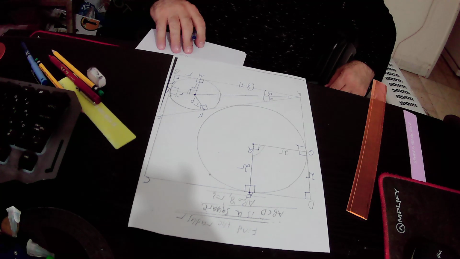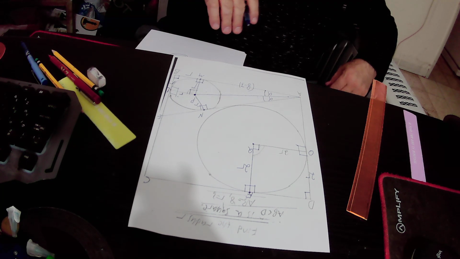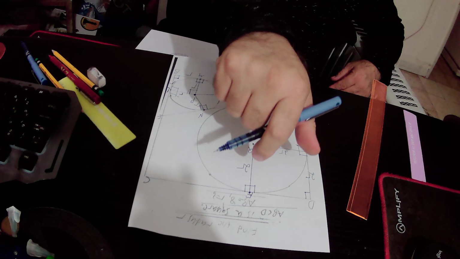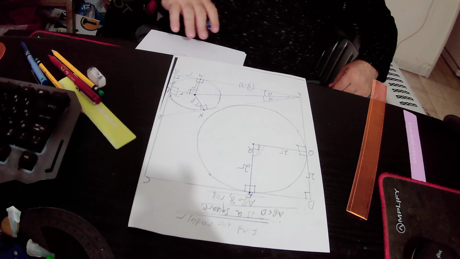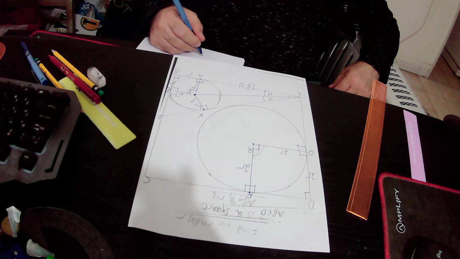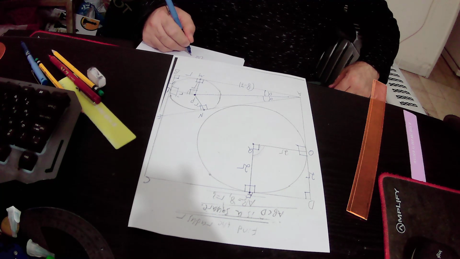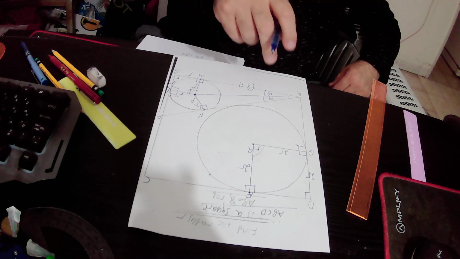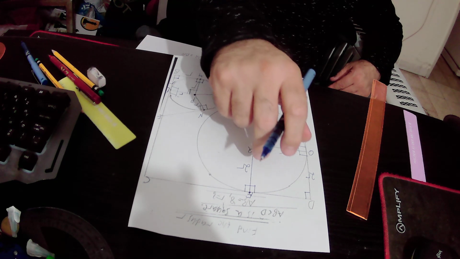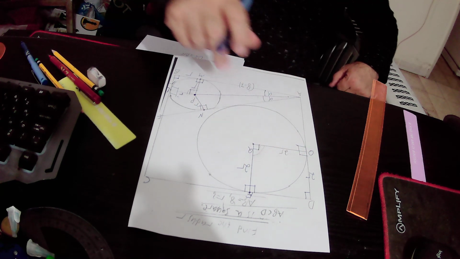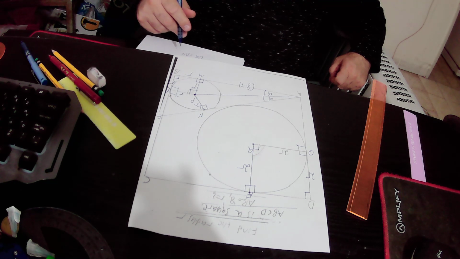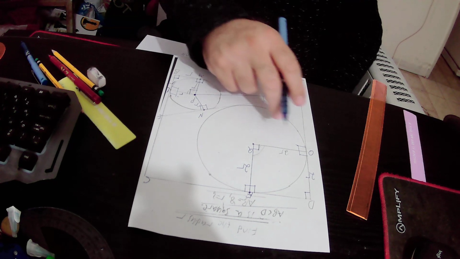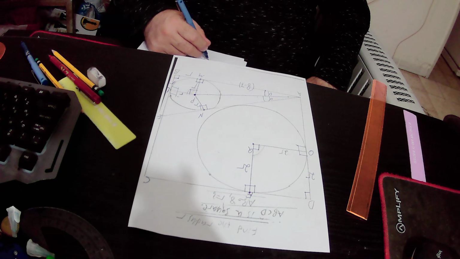And we also know that the opposite sides OQ and DF also equal to each other. OQ equals DF, according to the rule that the opposite sides of a rectangle are equal to each other. But we know that OQ equals 2R.